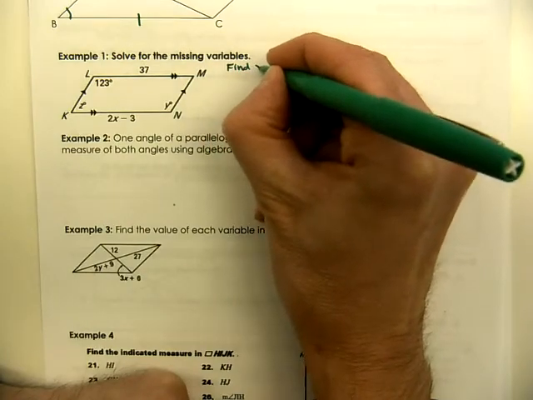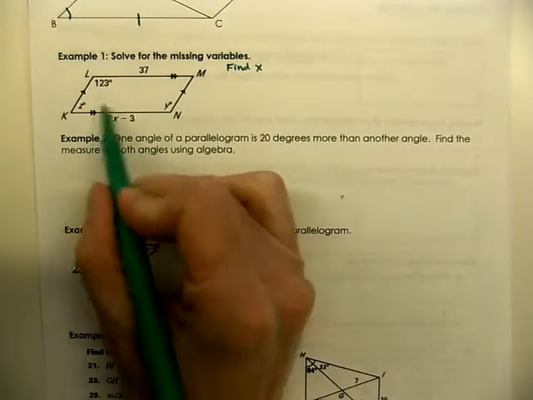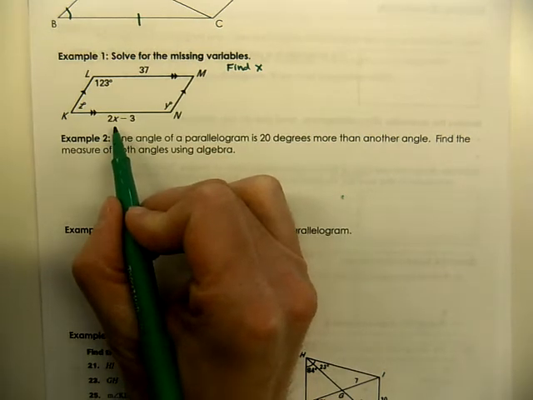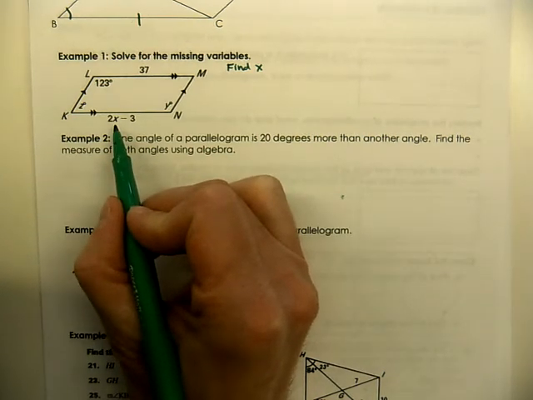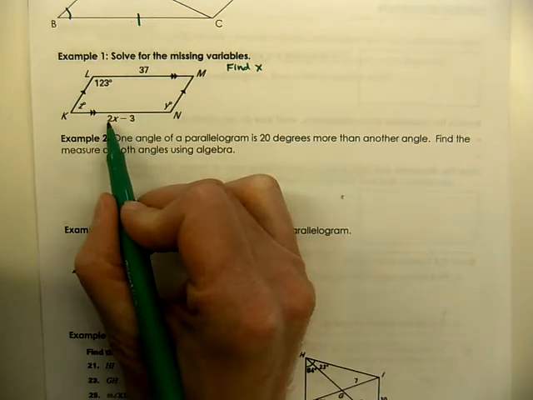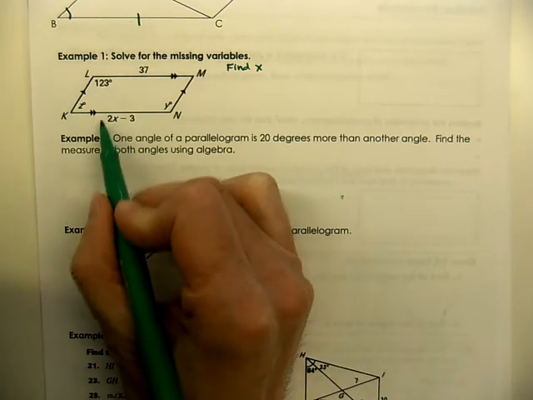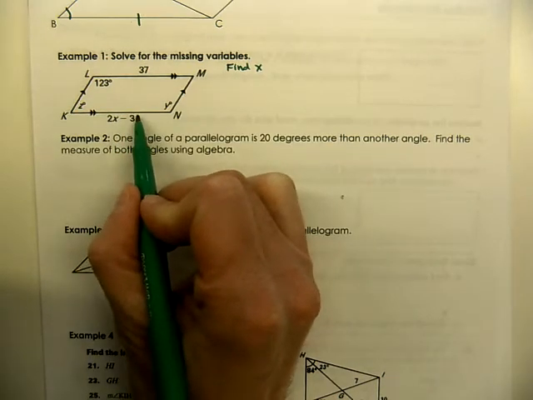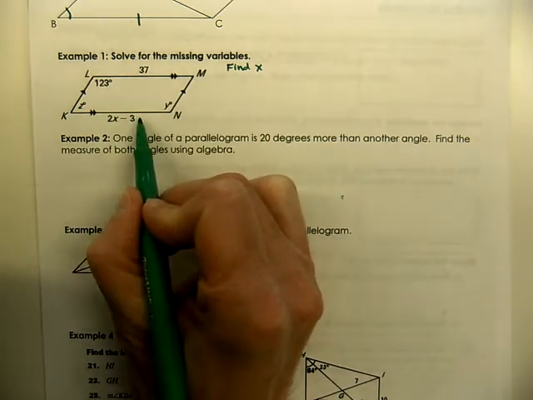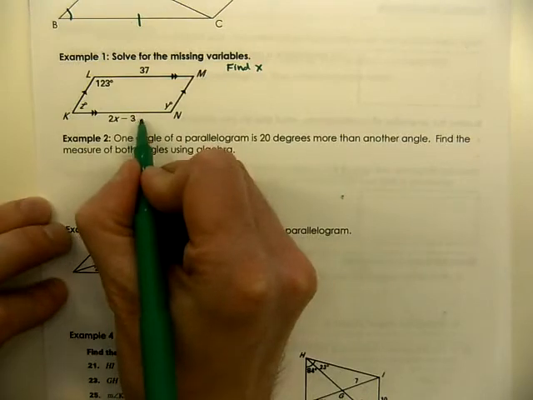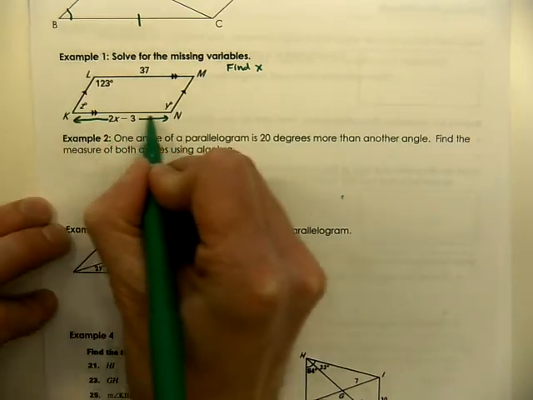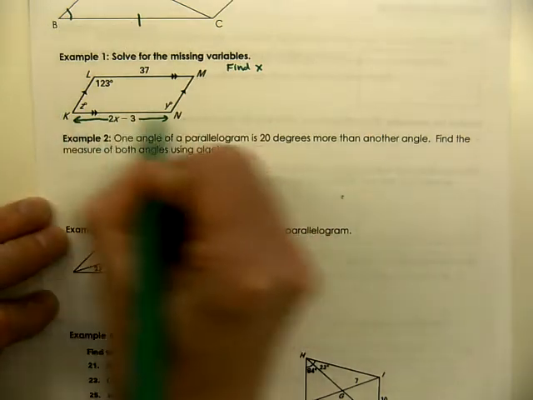So let's start off by finding x. When you take a look at this information, part of the challenge is just reading the diagram correctly and knowing what part of the figure it's describing. The 2x minus 3. You can see it's kind of stuck here on the bottom edge. Just notice there is no degree symbol. It is not an angle. If it's not an angle, it must be the side length, right? It's describing the length all the way from K to N. That's the length of KN.